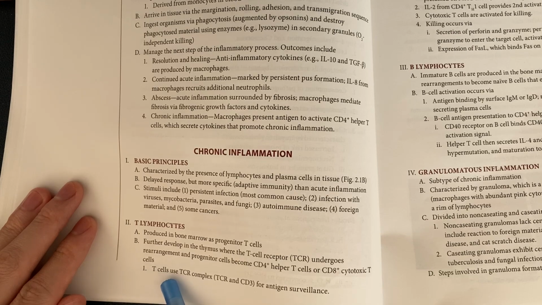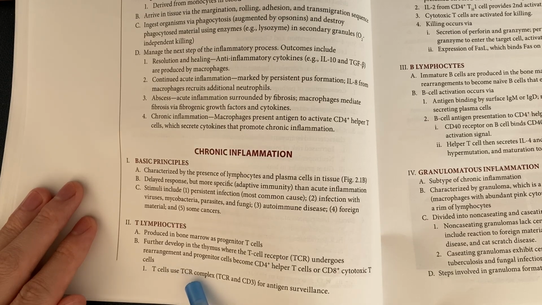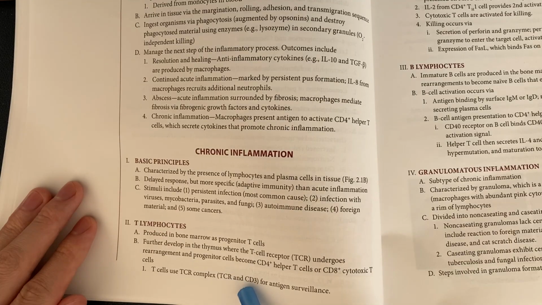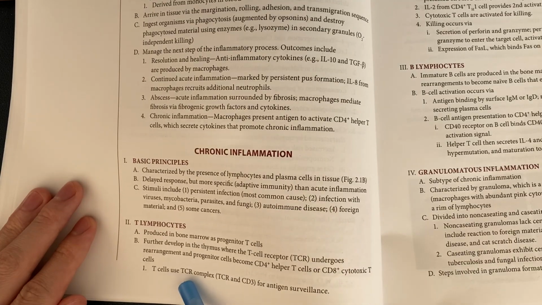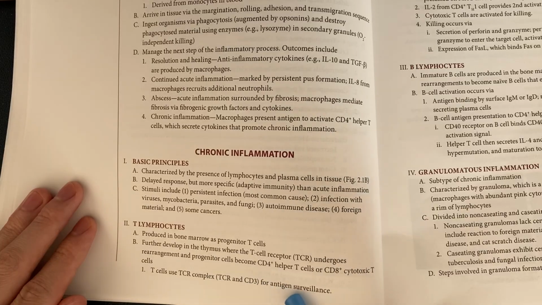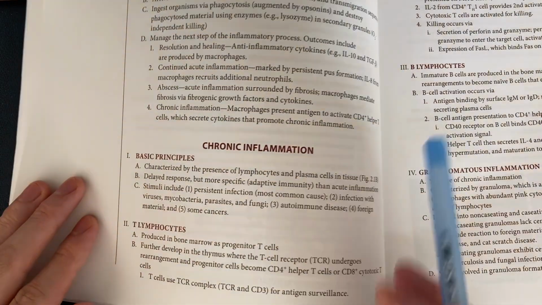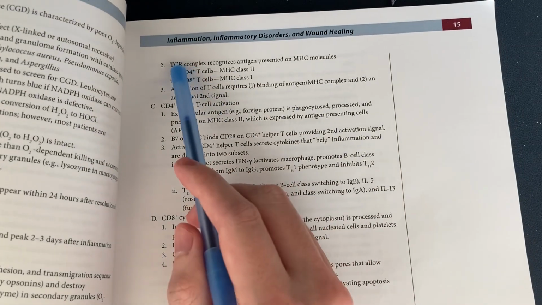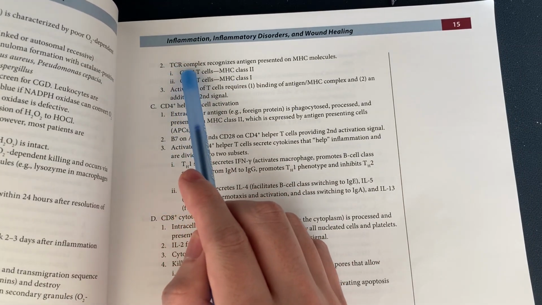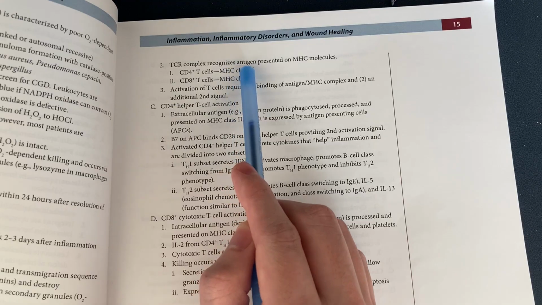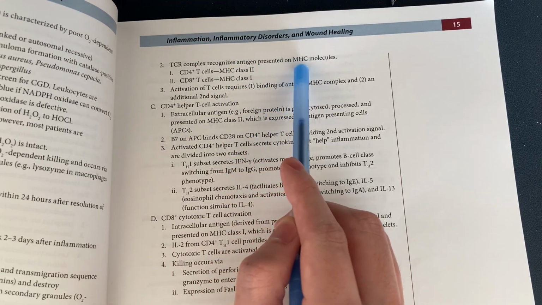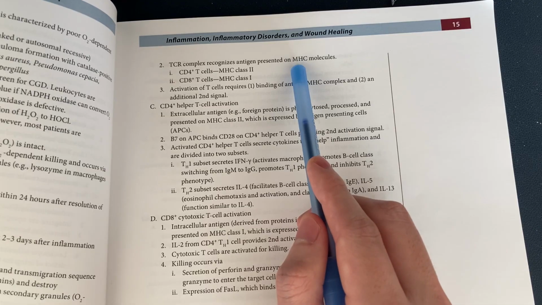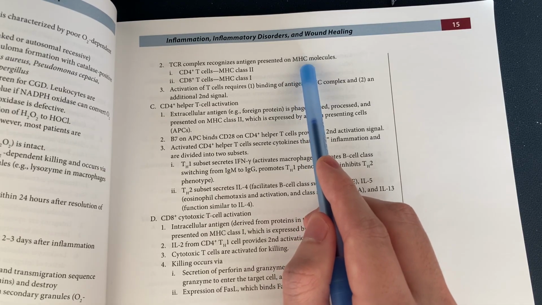And the T cells use the T cell receptor complex, like the TCR and the CD3, for antigen surveillance. So the T cell receptor complex recognizes antigen presented on the MHC molecules. MHC stands for Major Histocompatibility Complex.